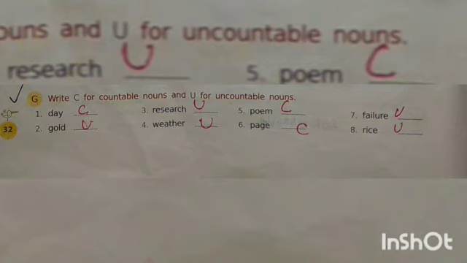Next one, rice. Can we count rice? No, right? In the same way as gold, we usually just say a cup of rice or 1 kilogram of rice, 2 kilograms of rice. In such a way we say it, right? So this comes under uncountable nouns. We use quantifiers to count this.